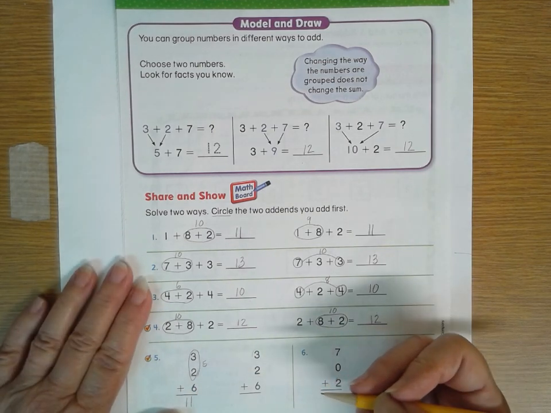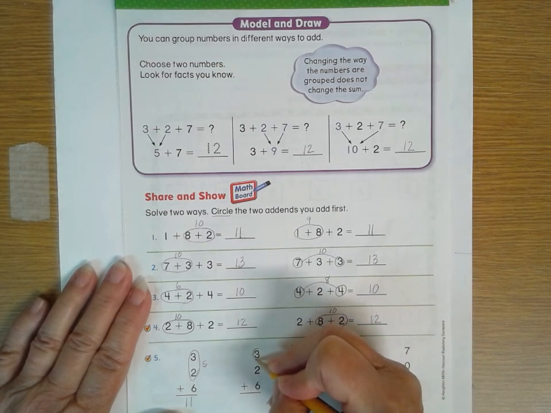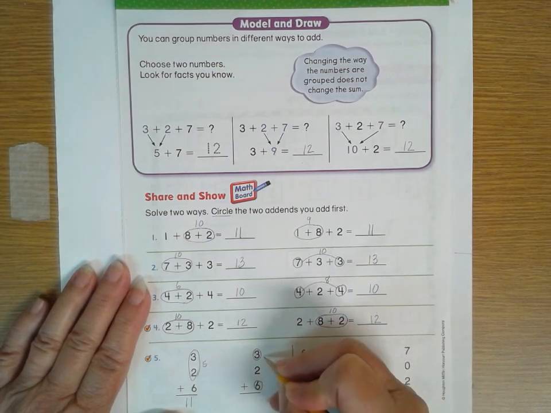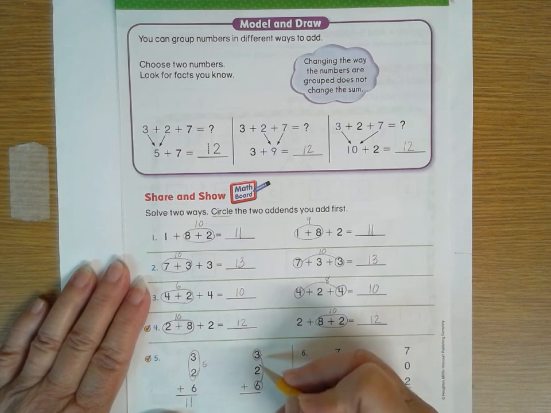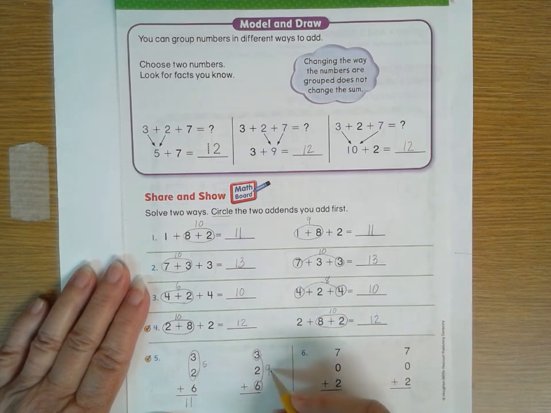And then here I'm going to take the first one and the last one. I'm going to do my earmuffs. And 3 and 6 is 9. And then 9 plus 2 is 11 again.